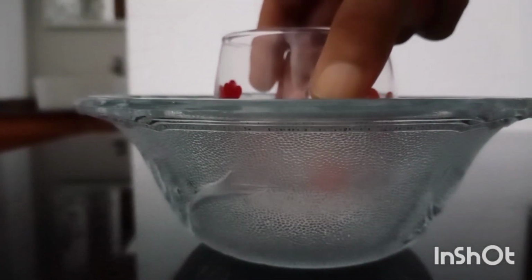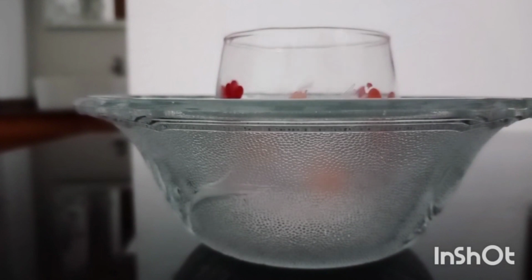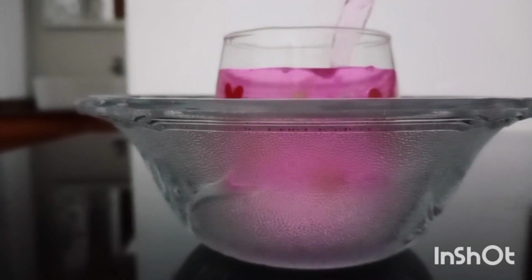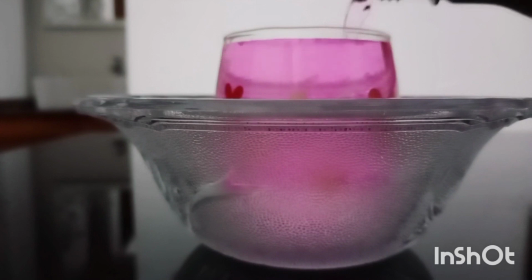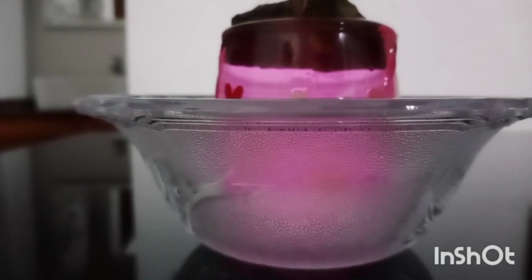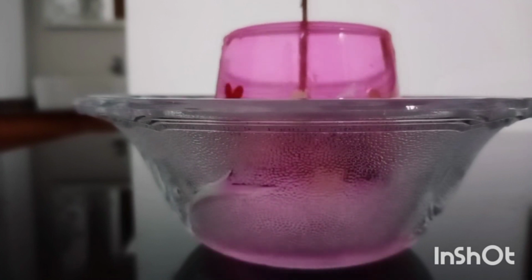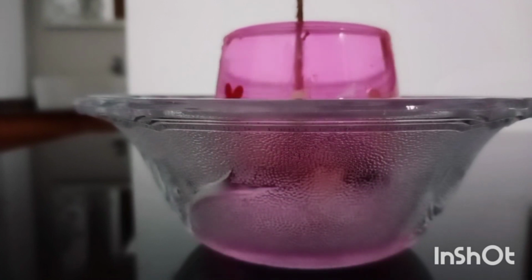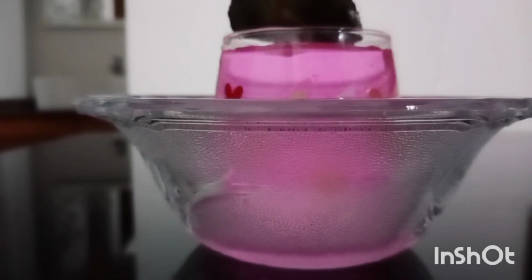Pour water gently in the tumbler so that it is completely filled. Tie the stone with a piece of thread and lower it gently into the tumbler.